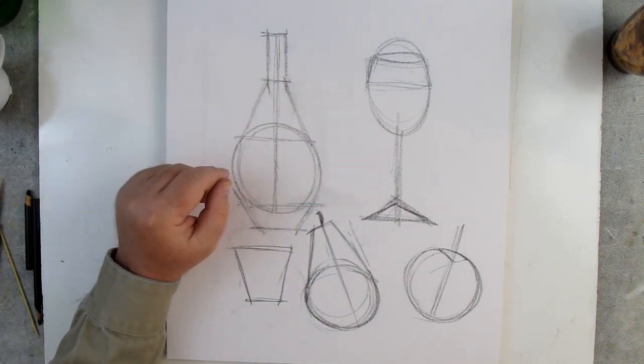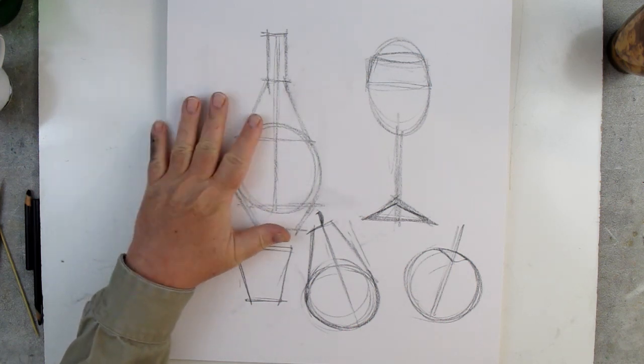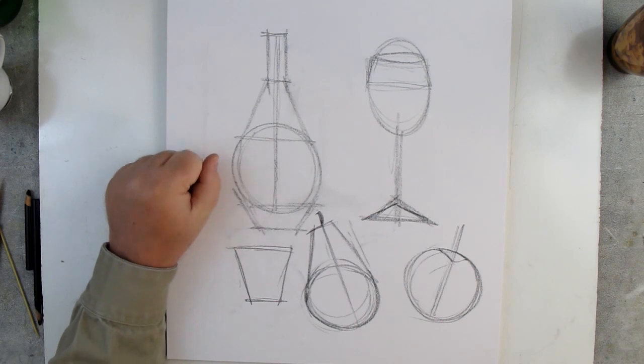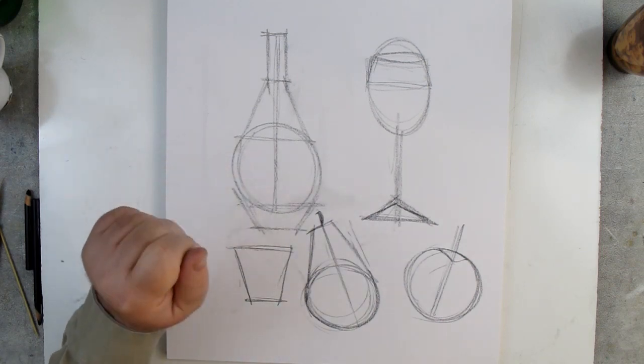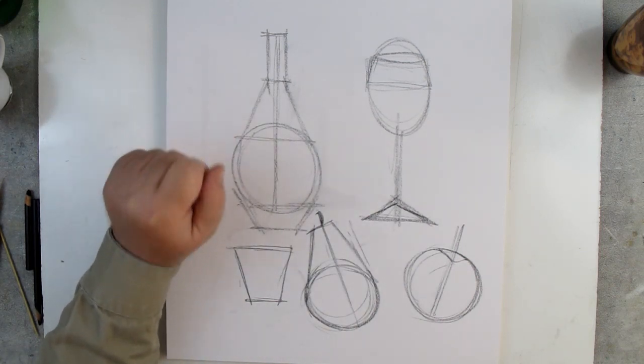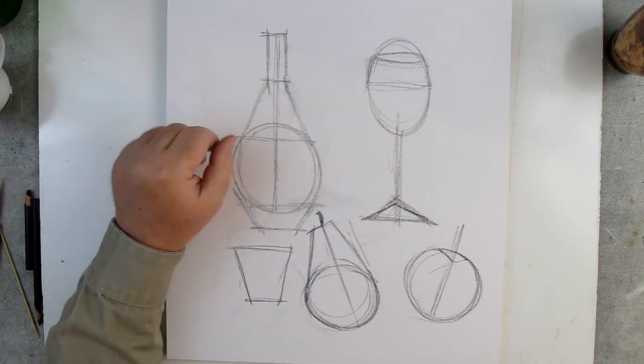If you use construction, it will help you draw much, much better. It is one of the keys to the kingdom in learning how to draw. Use it. It will make your drawing better. Just practice and practice. All right.